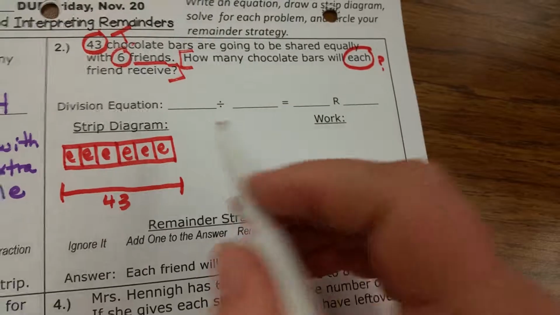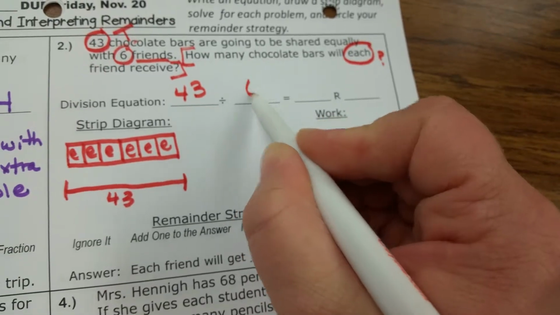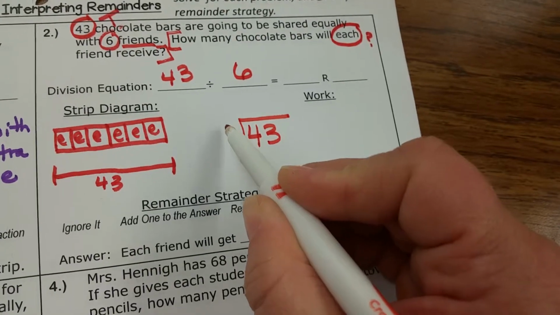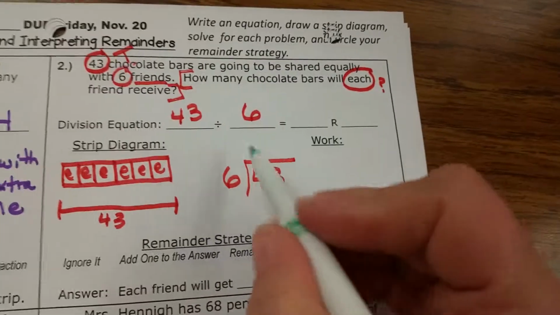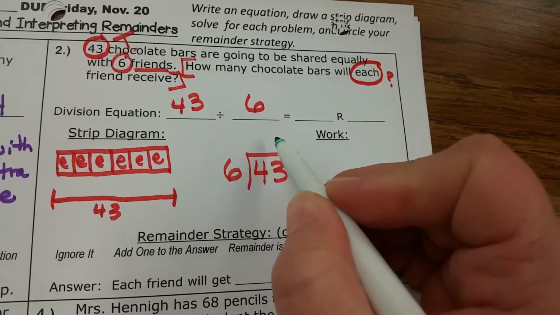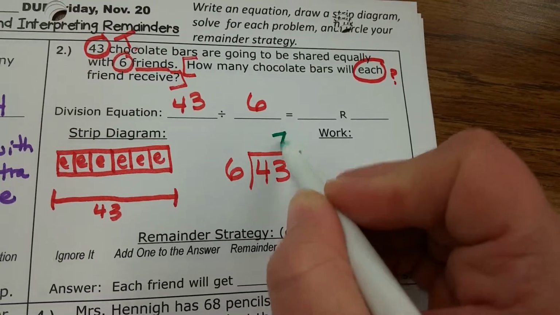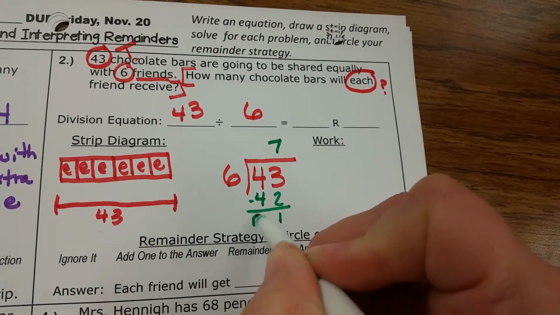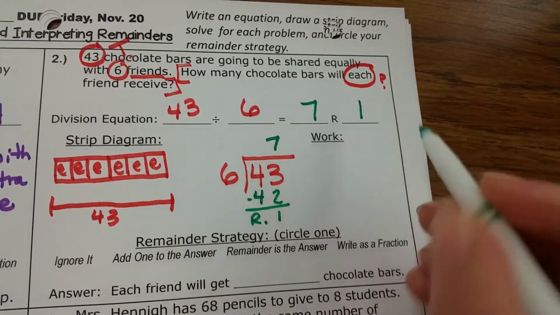Now, I'm going to think about that equation, and it's going to be 43 total bars divided by 6 friends. So I'm going to have 43 divided by 6. Now, that's going to be asking you how many groups of 6 are there in 43, and you're going to count by 6s until you get close to 43 without going over. You can use your multiplication chart if you need to. And that's going to be 7 groups, and 7 times 6 is 42, so I have to subtract that to find my remainder. So I know that my answer is 7, remainder 1. So I'm going to write that up here, 7, remainder 1.